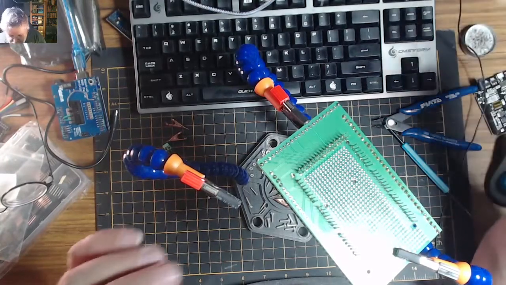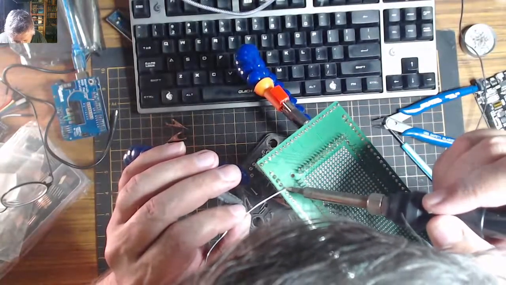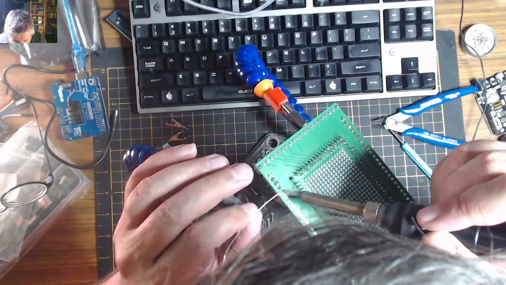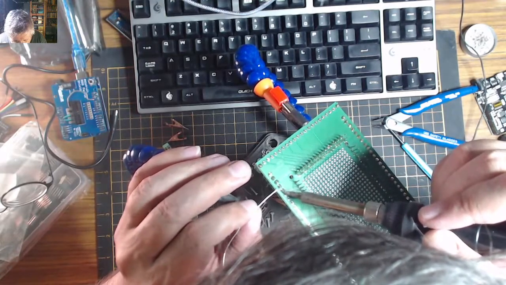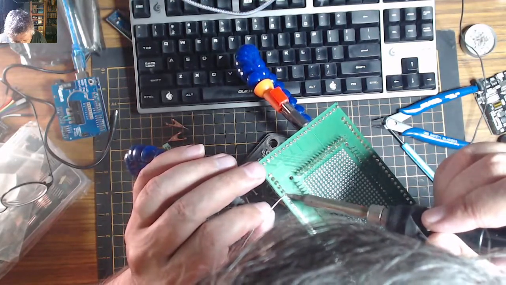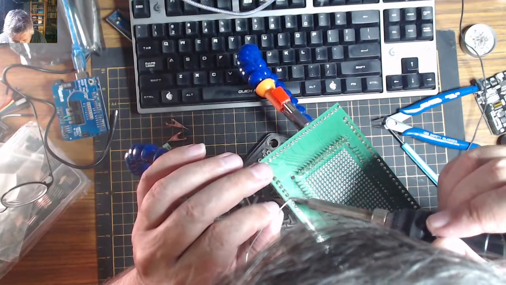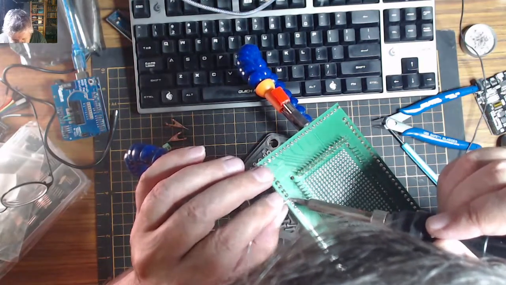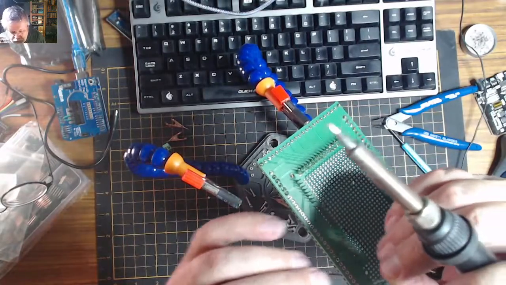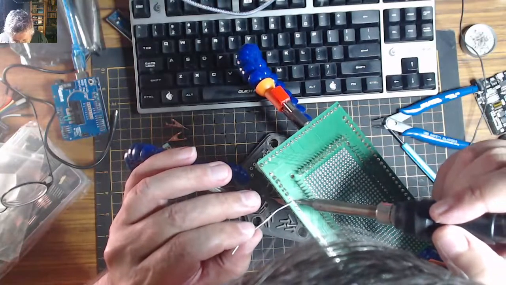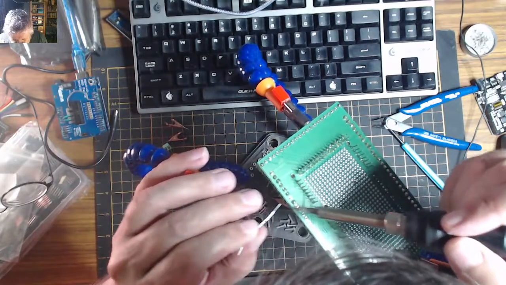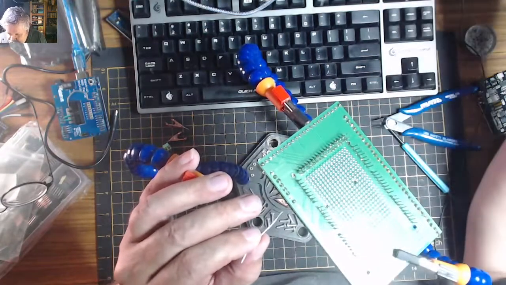Move over. Let's not melt the microphone cord. Oops, that's a little too much.